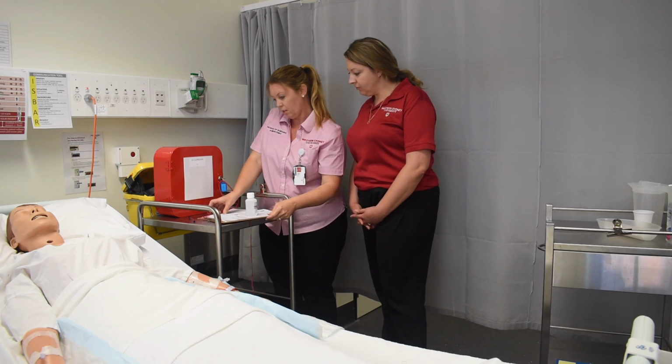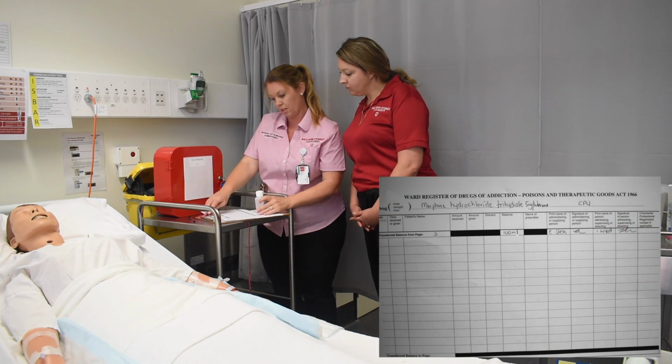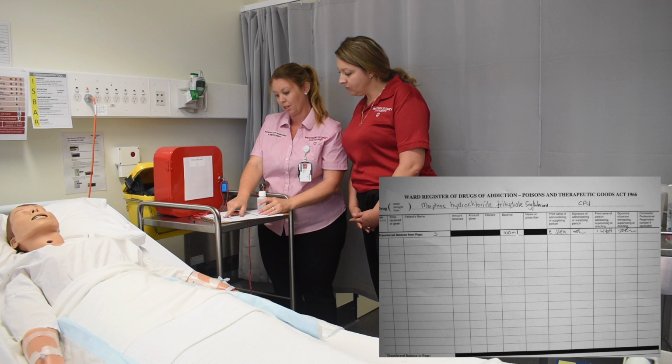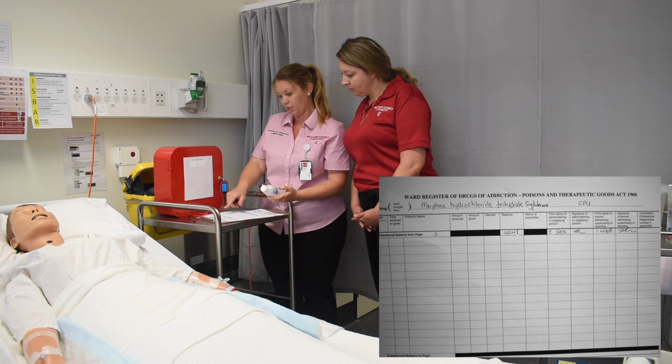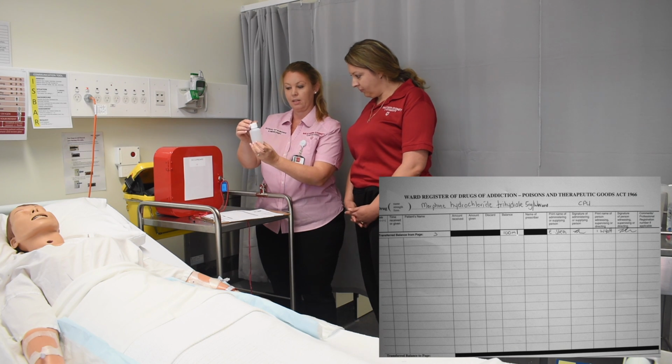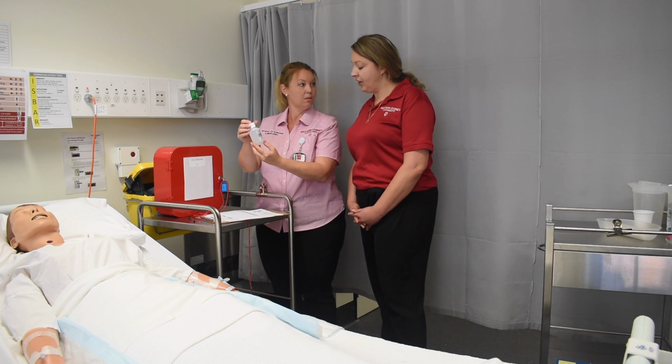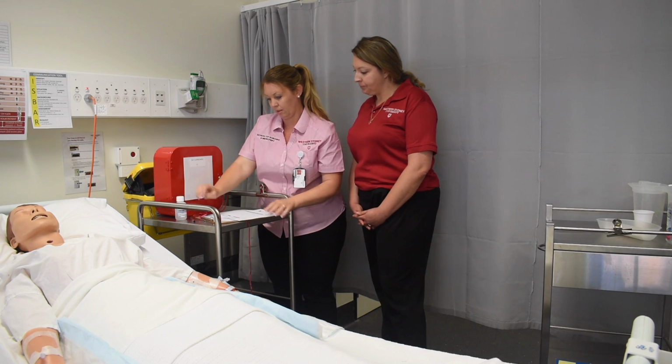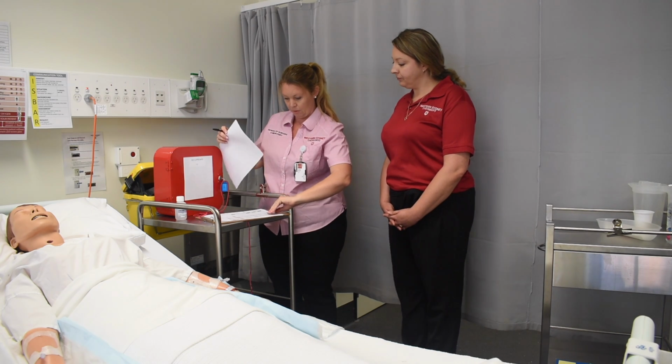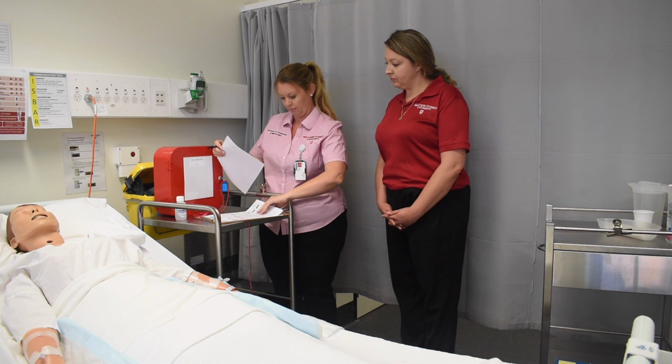I've got the sheet here as well, the ward register for this, the S8 register. I've got morphine hydrochloride trihydrate, that's 5 milligrams in 1 ml, it's a 100 ml bottle. I've checked the balance and the balance says 100 mils and that's not yet open, so it should be 100 mils. Happy with that? Yes, I'm happy. Okay. Just going to do my first little working out.